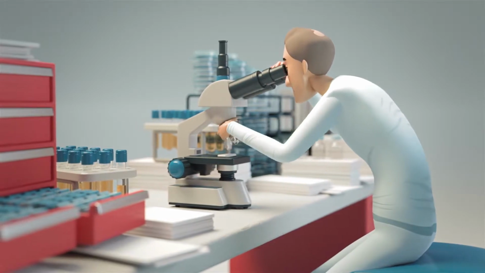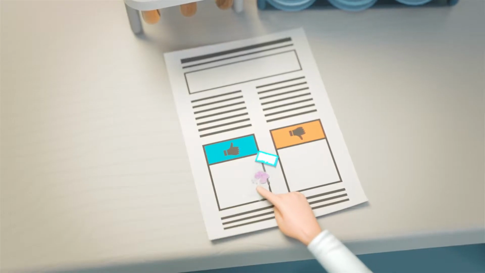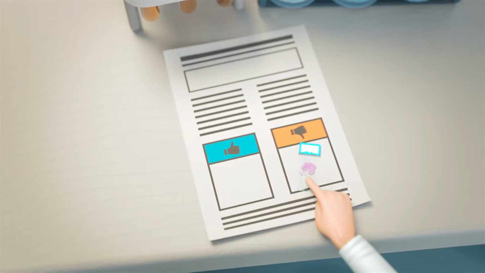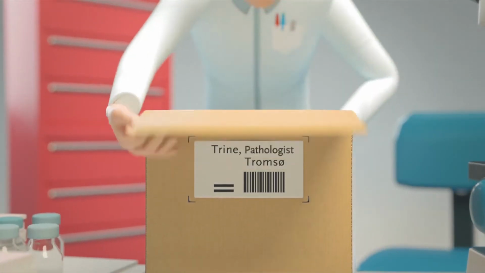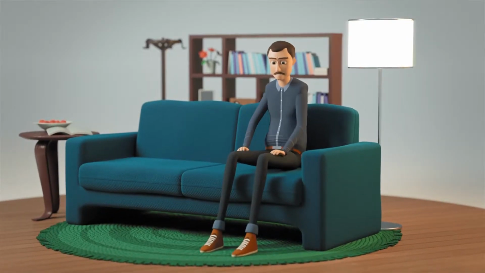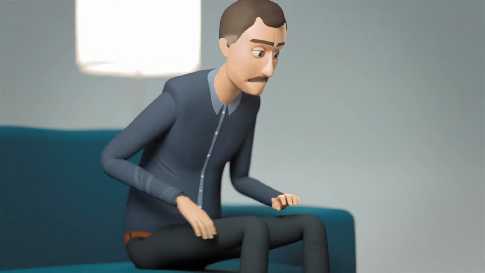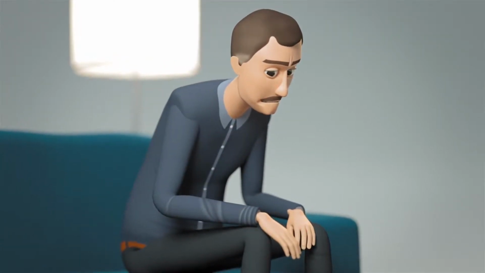The pathologist finds it difficult to determine whether the mole is benign or malignant, and decides to consult with a more experienced colleague at another pathology lab. Several days have passed since the sample was taken, and until recently, Steinar would have had to wait even longer.